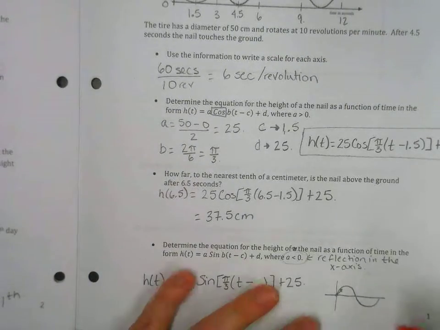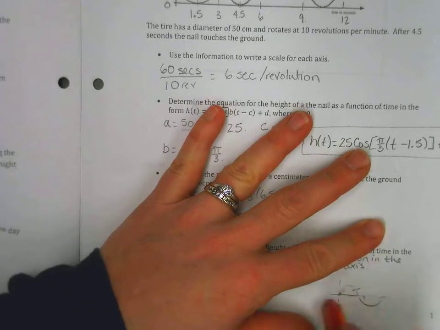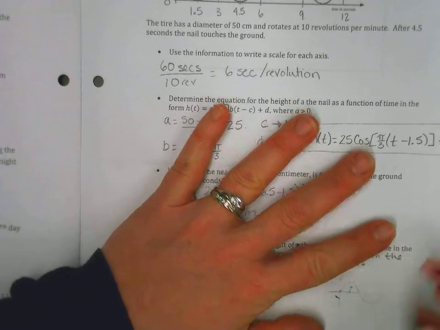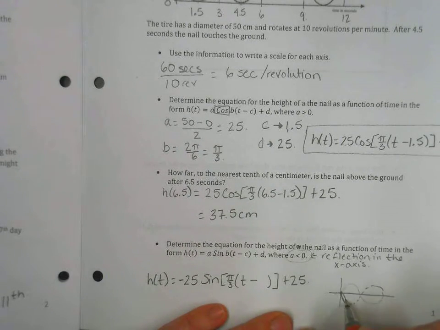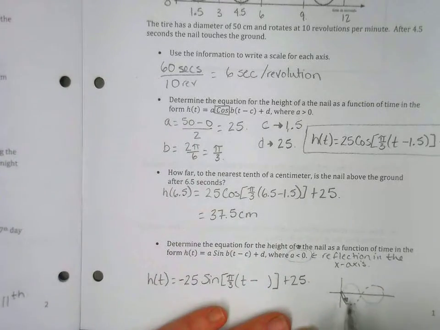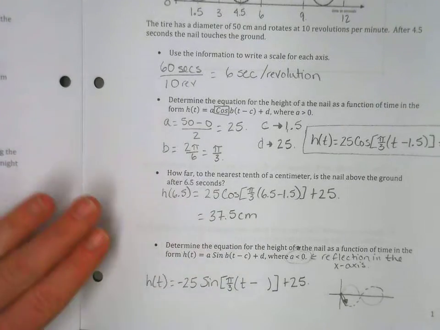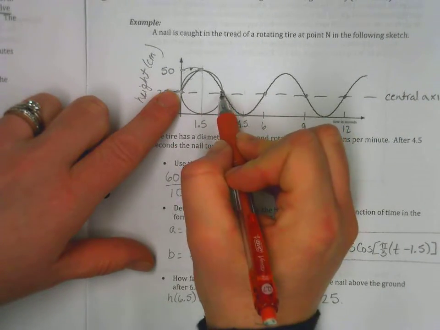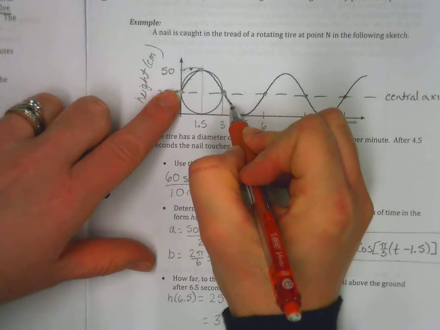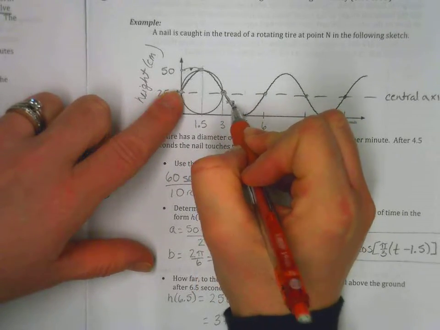If I reflected this, I am now looking for this scenario where the graph starts on my central axis but is moving in the decreasing direction first as opposed to increasing. So if I go back up to my graph, I don't want this point, I want this point here, because from here my values are decreasing. So my phase shift would be 3 units to the right. So this would be 3. So that's how you would figure that value out.